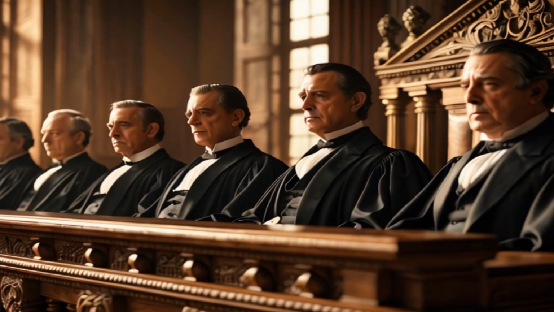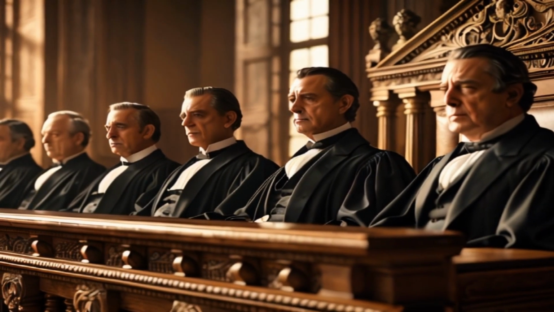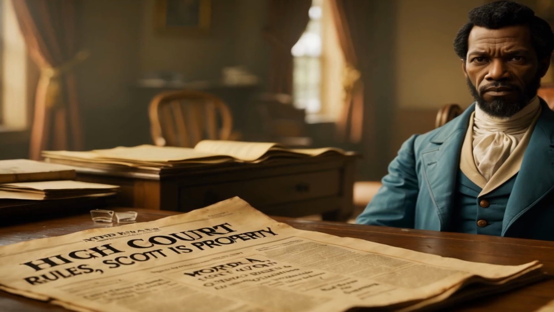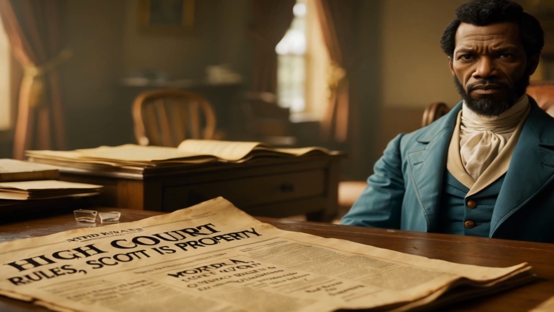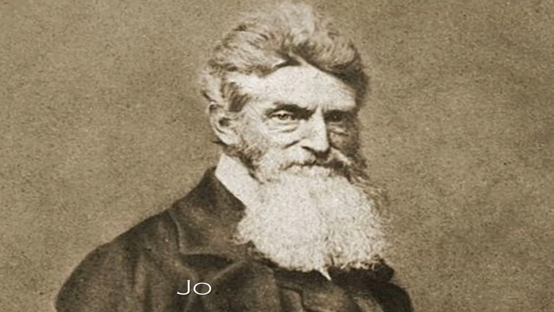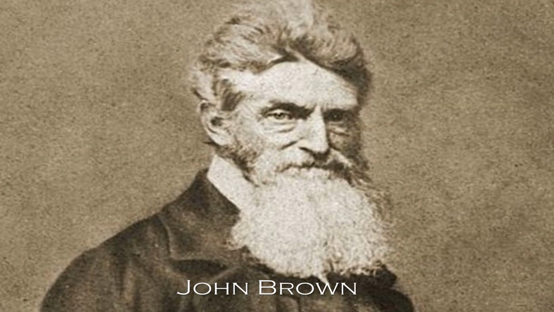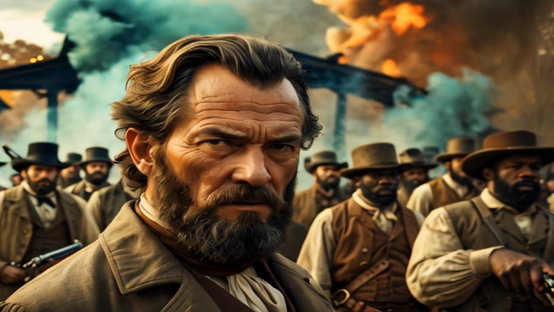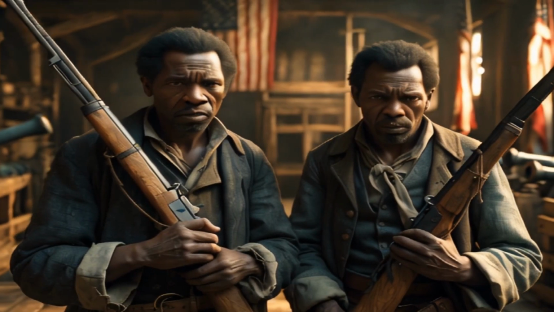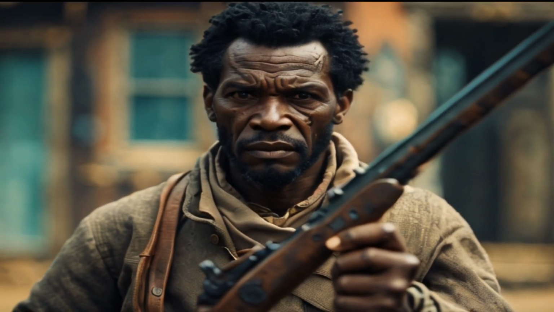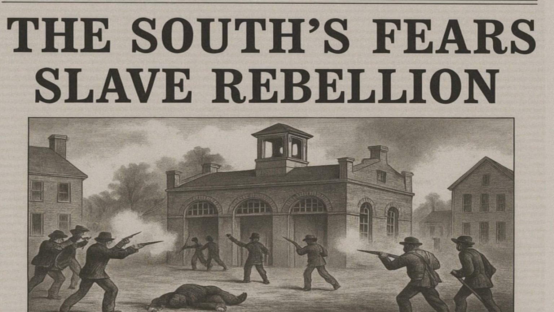Also, in 1857, the Supreme Court made the Dred Scott decision. They ruled that enslaved people were property, not citizens. The decision outraged abolitionists and inflamed Northern anger. Then, in October of 1859, came John Brown's bold and violent raid on a federal armory at Harper's Ferry. His aim was to spark a slave uprising in the South. For the South, the raid increased fears of slave rebellions and a need to act.